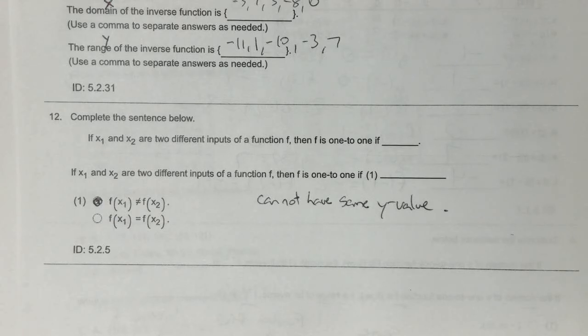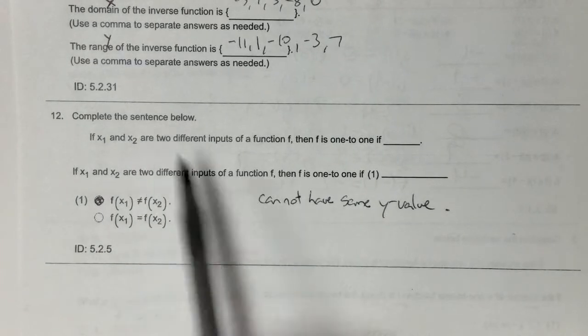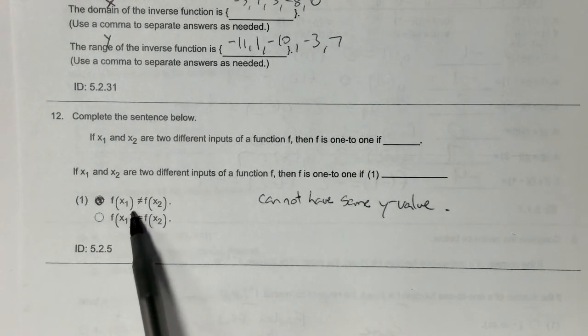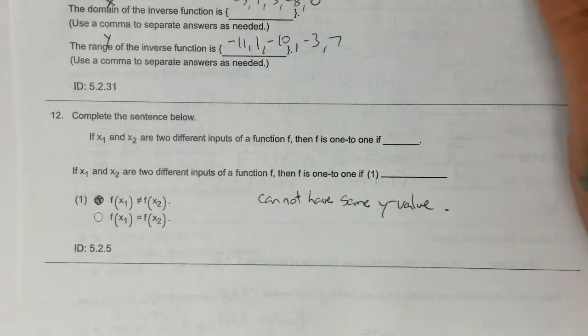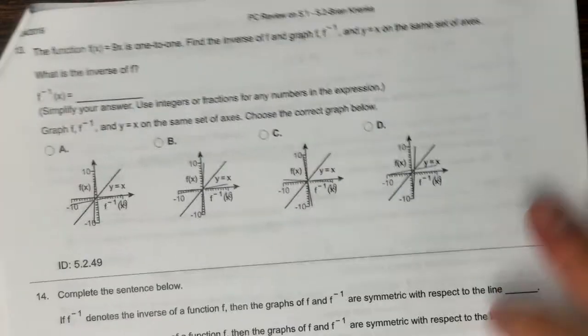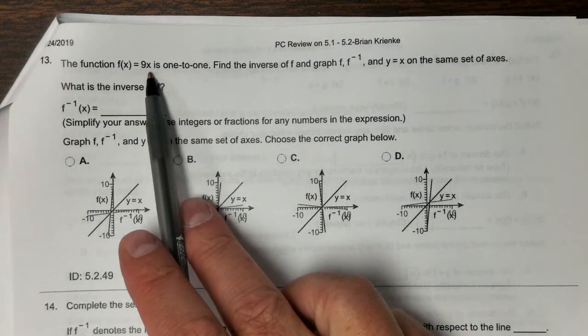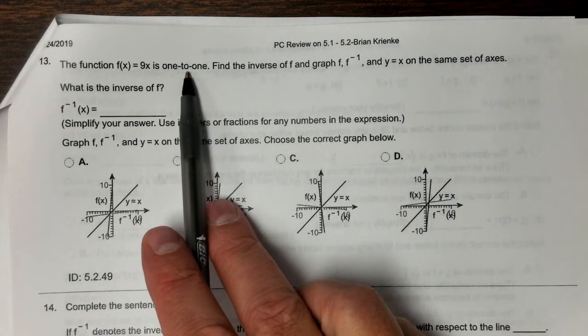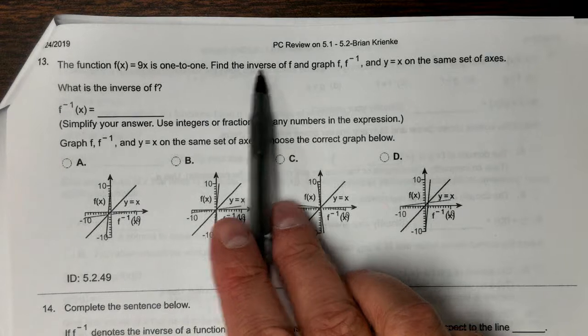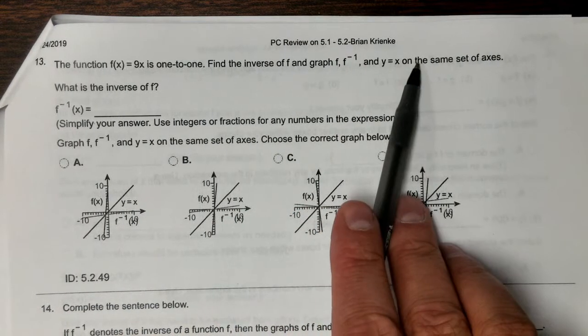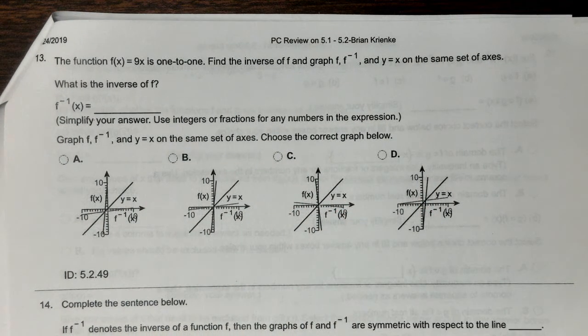So basically, x cannot repeat and y cannot repeat, and so that's why you need the not equal. Okay, number 13. F of x equals 9x is one-to-one. Find the inverse and graph.